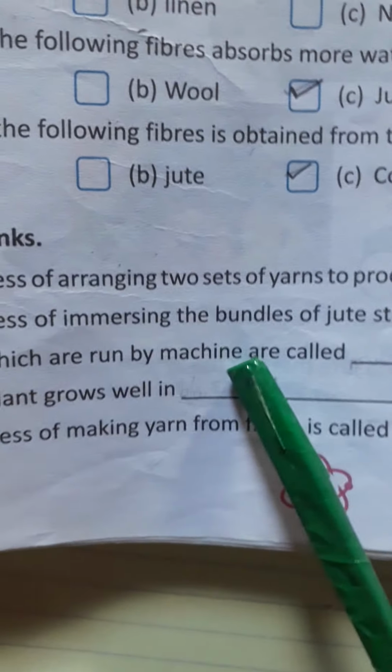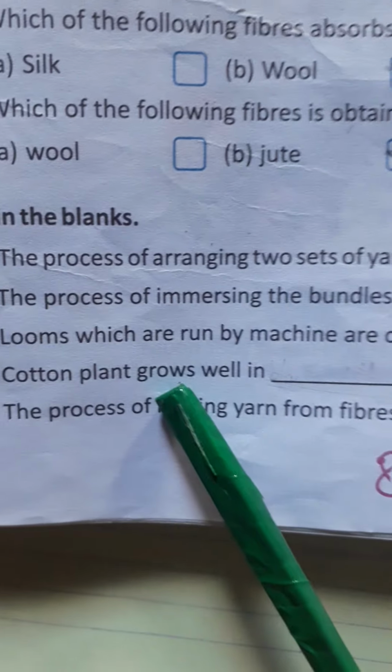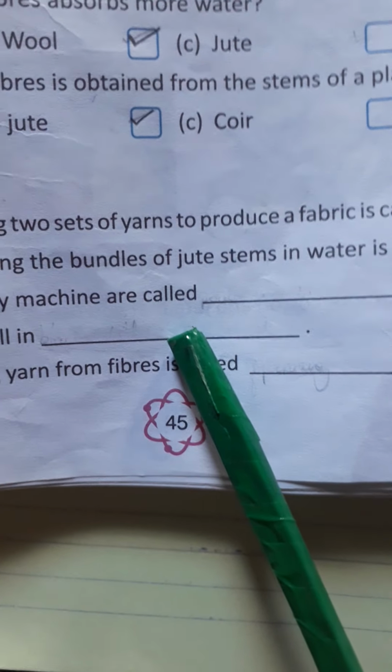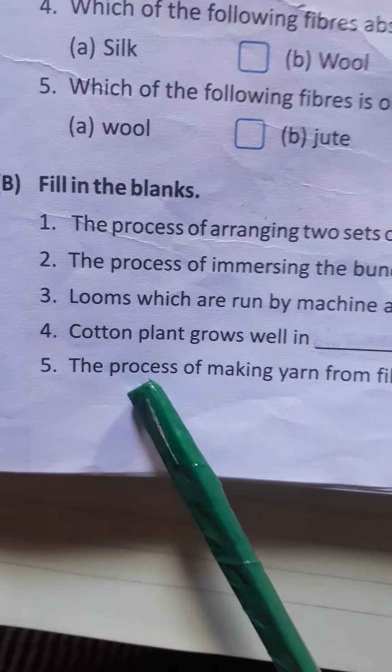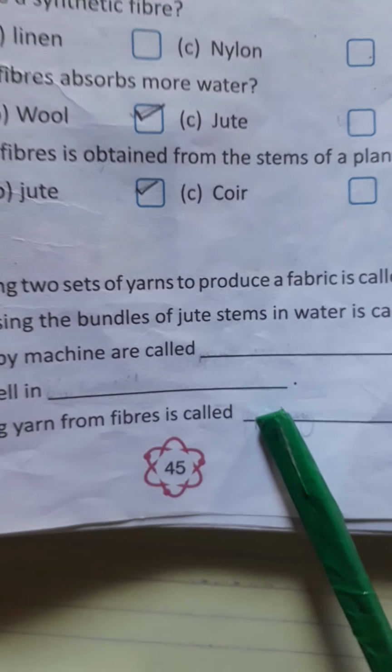Number 3, looms which are run by machine are called power looms. Number 4, cotton plant grows well in dash. The answer: black soil in warm climate. Number 5, the process of making yarn from fibers is called dash, that is spinning.